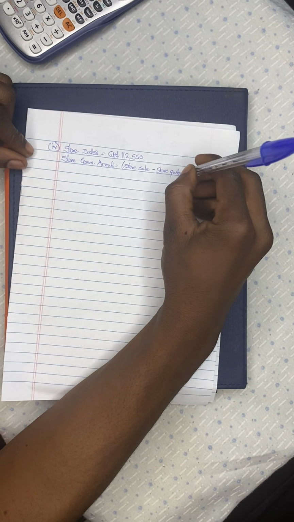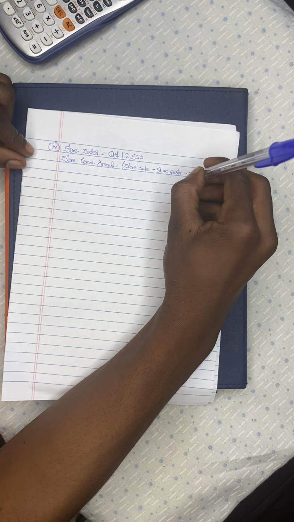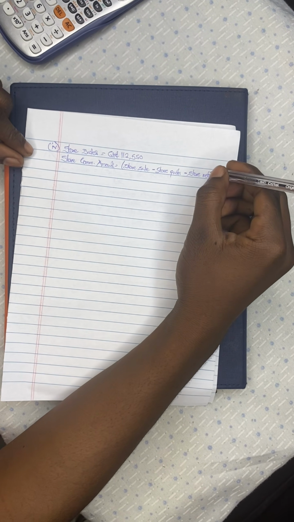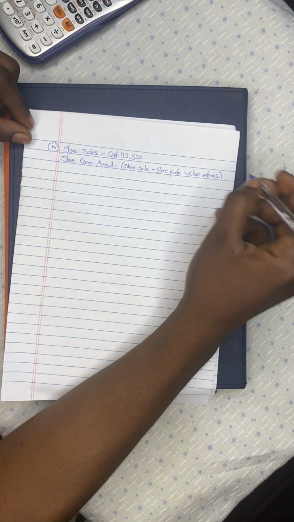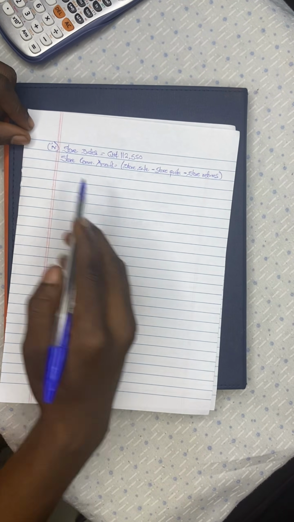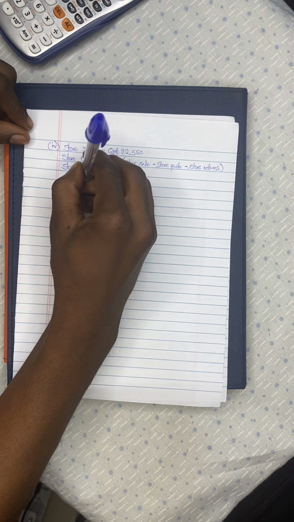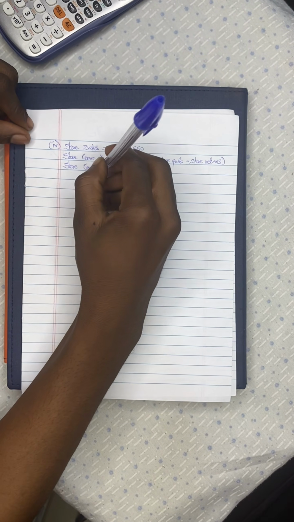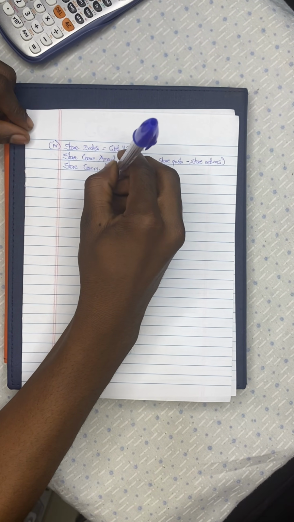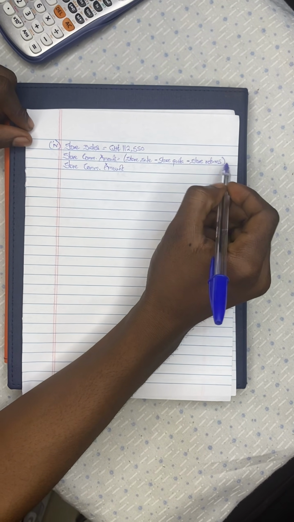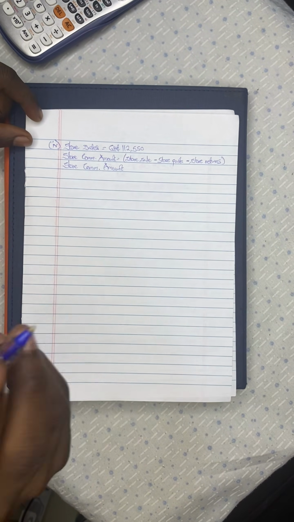Yes, if you have store returns, you take that from it as well. Store returns, right? Okay, so we say store commission amount, you are not going to multiply it by rate.